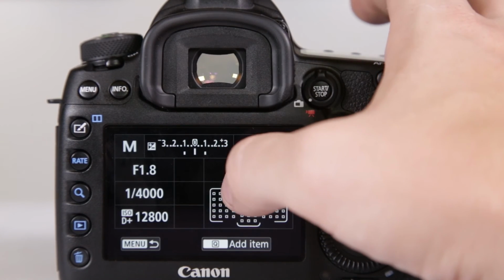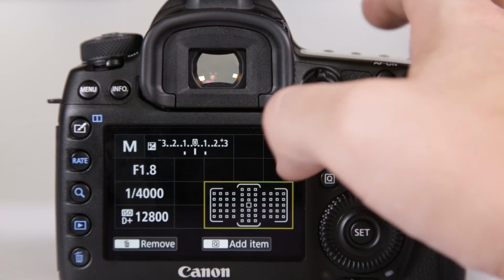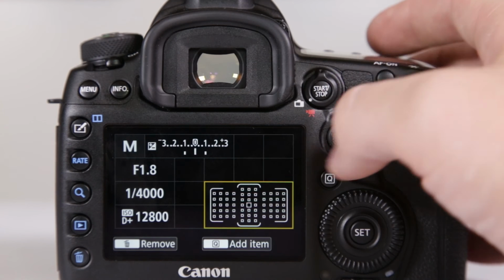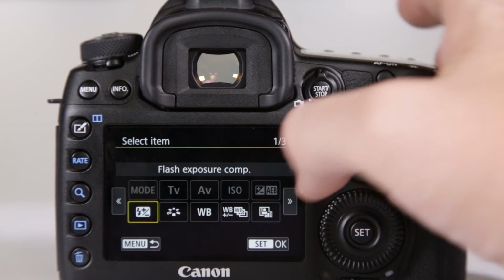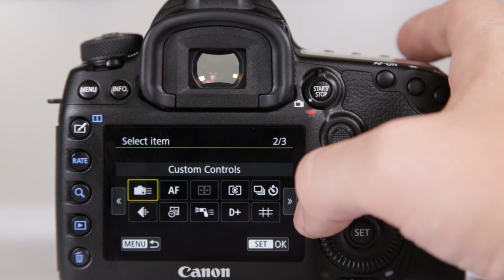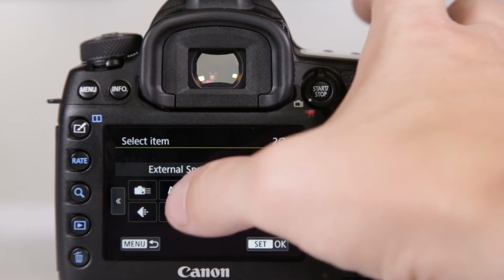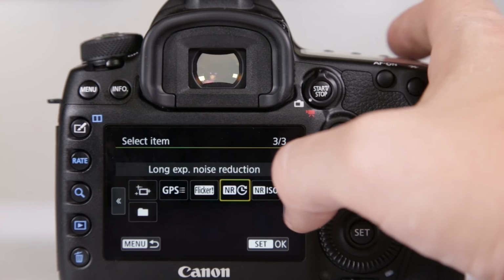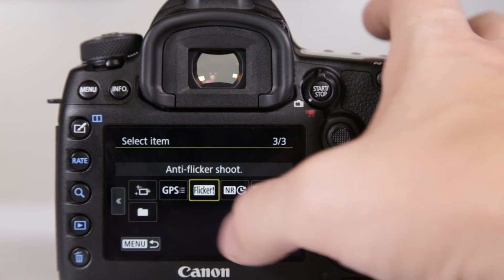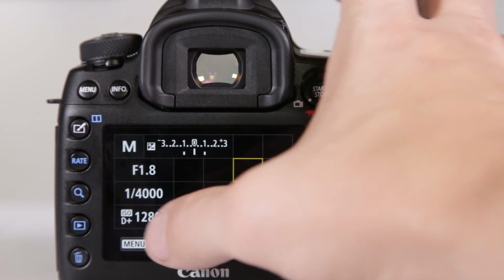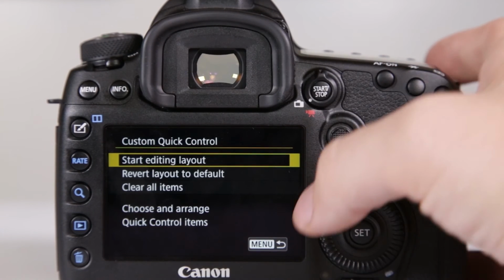You can go in, it looks like they've got it all set up in grids, and you can add any number of custom controls. You've got external speedlight control, noise reduction, all of this stuff. It's very cool and very customizable.